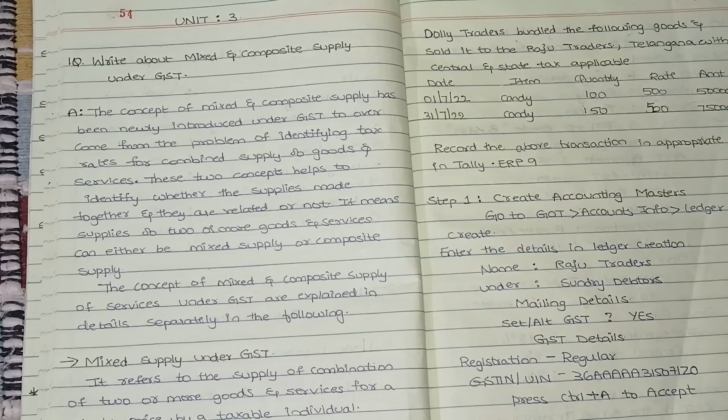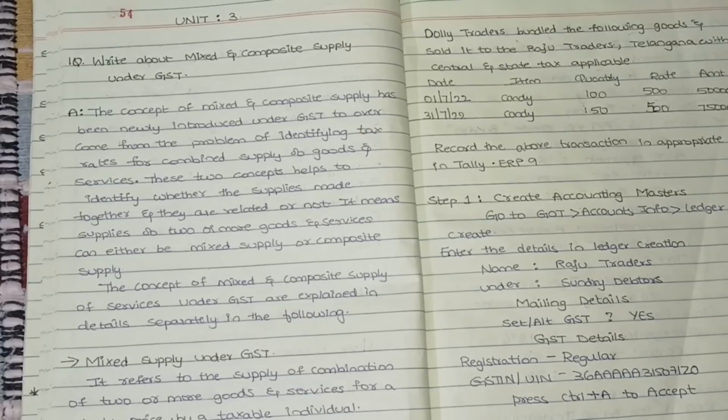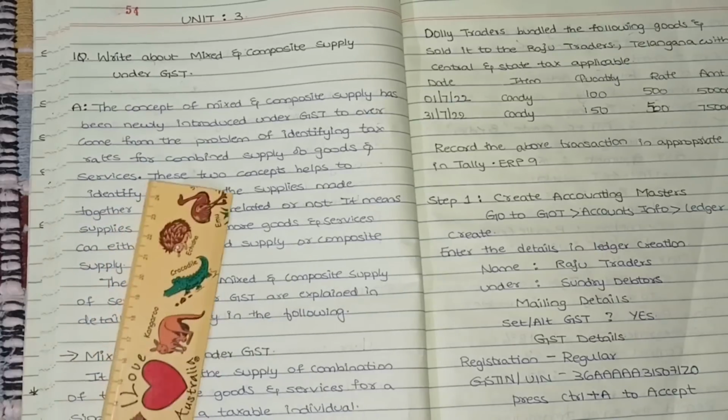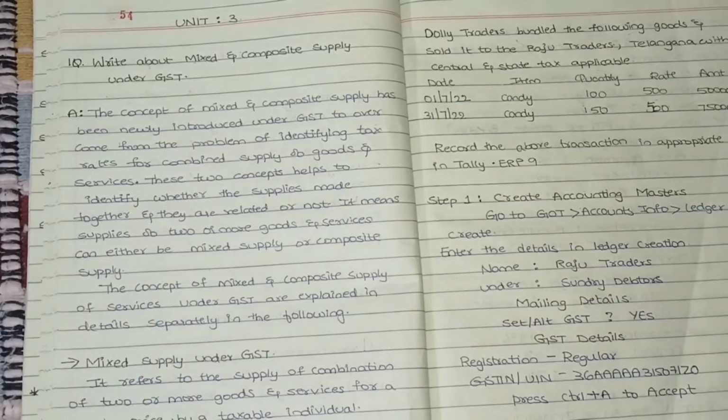For example, if there is any combination of supplies, say we buy a Cadbury family pack. In that you will have Dairy Milk, 5-Star, Gems, everything. సో అట్లా డిఫరెంట్ ప్రోడక్ట్స్‌కి డిఫరెంట్ జిఎస్టీ రేట్స్ ఉన్నప్పుడు ఏ ప్రోడక్ట్ రేట్ ఫైనలైజ్ చేసి జిఎస్టీ క్యాల్కులేట్ చేస్తాం అనేది డైలమాలో ఉంటుంది. సో దానికి ఓవర్కమ్ చేయడానికే దిస్ కాన్సెప్ట్ హ్యాస్ బీన్ ఇంట్రడ్యూస్డ్.